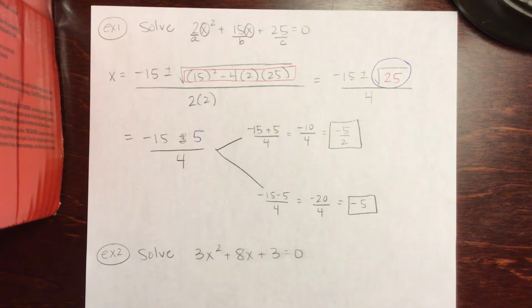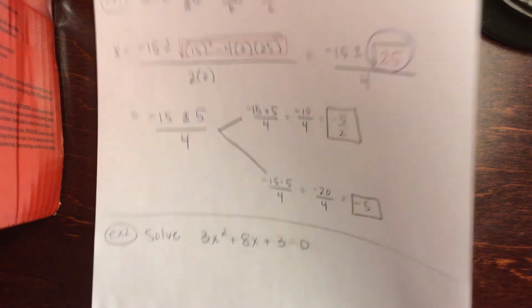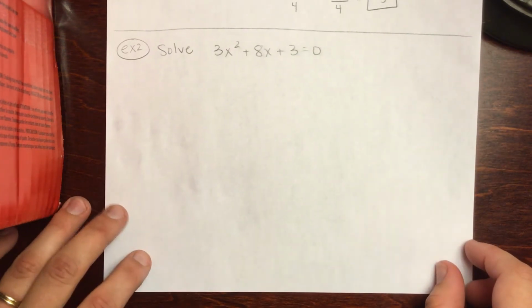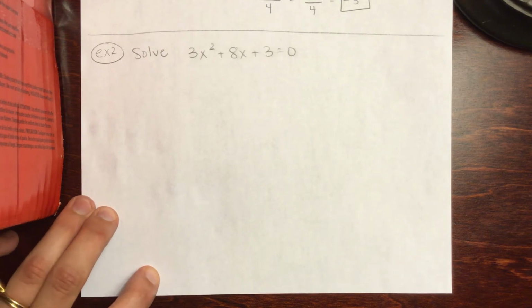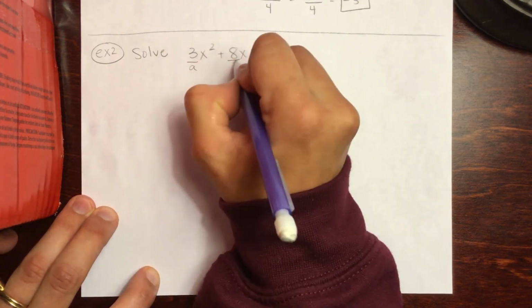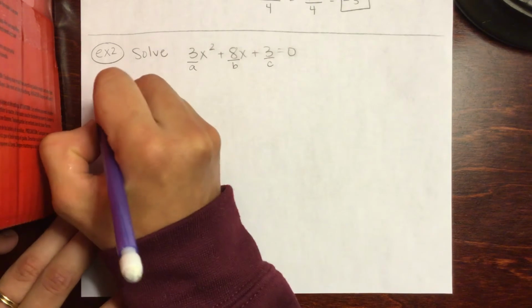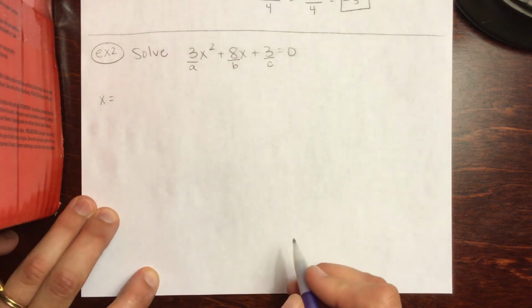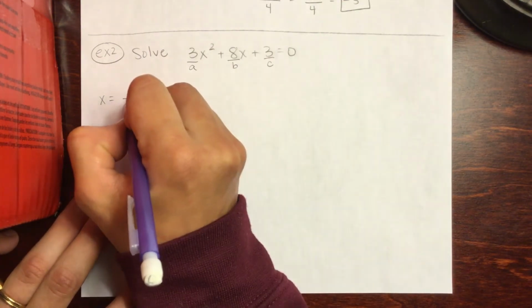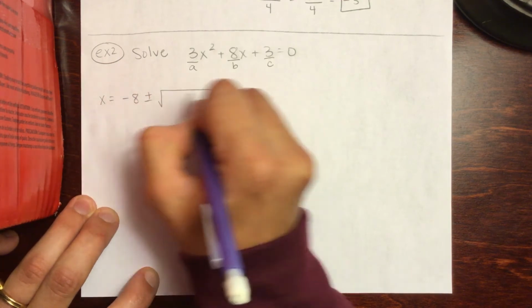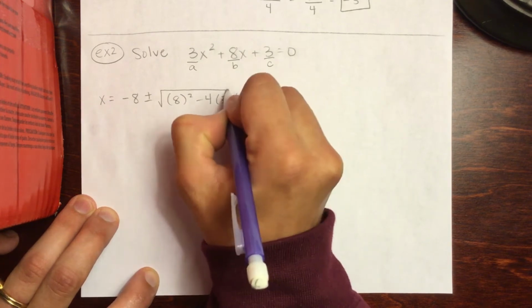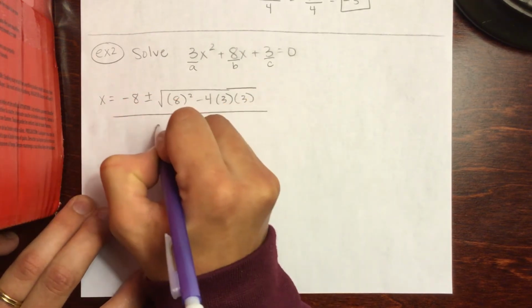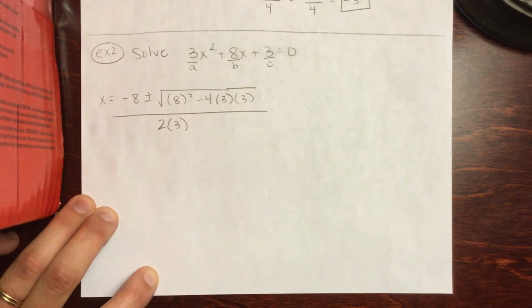Okay, that was kind of a bad one to start with because you end up canceling out all your square roots and you don't have to do any simplifying. So let's do another example where we do have square roots in our final answer. Okay, it is already equal to 0. That's good. So we can pick out our a, b, and c without worrying about our signs. And now substitute into the quadratic formula. X equals negative b plus or minus the square root of b squared minus 4ac. And all of that, including the negative 8, is over 2a.